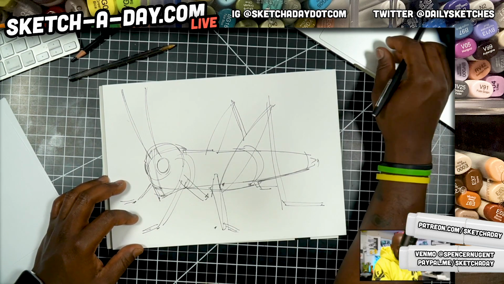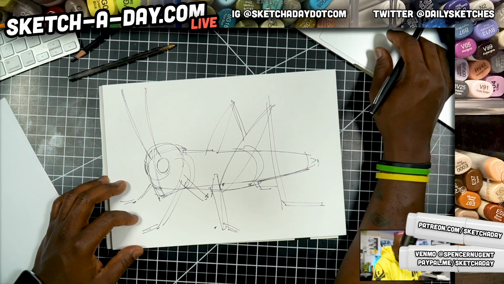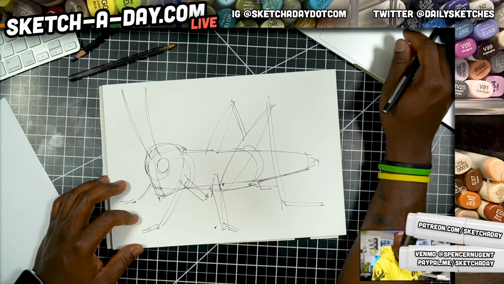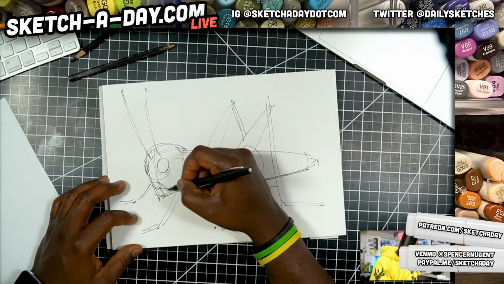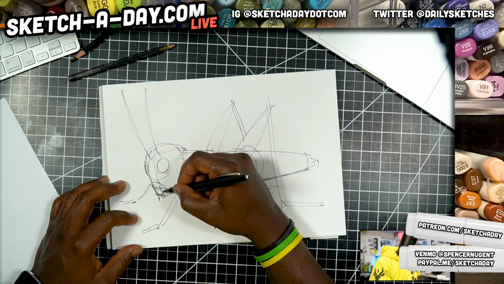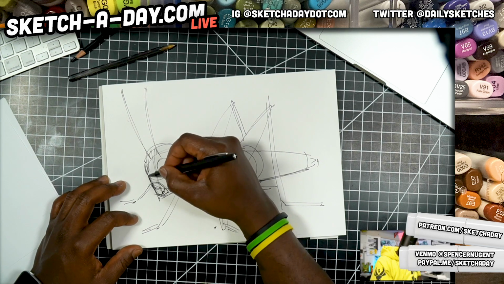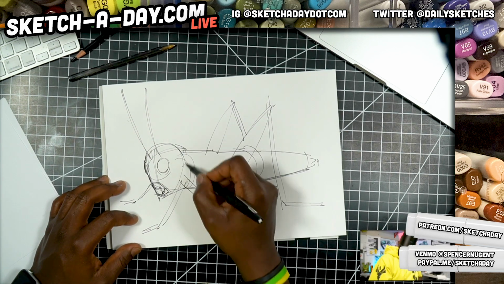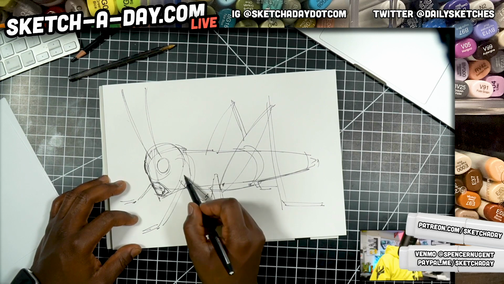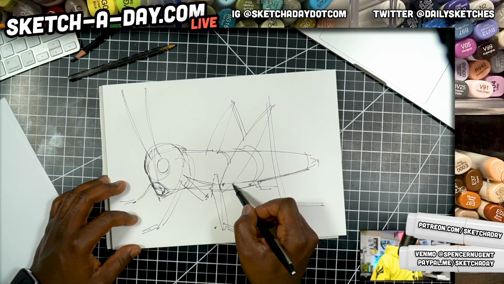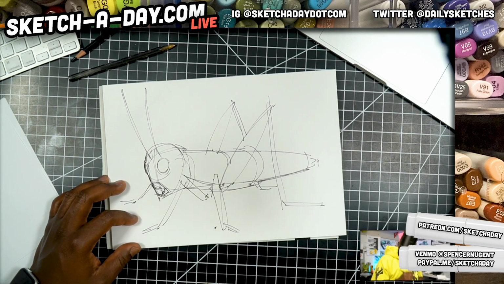All right, I'm just trying to get a closer look at the mouth here. It looks like they have these mandibles, right? Kind of like maybe like this. Something like that. Let's get the thorax in. That's the midsection.